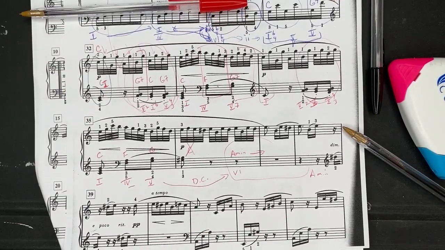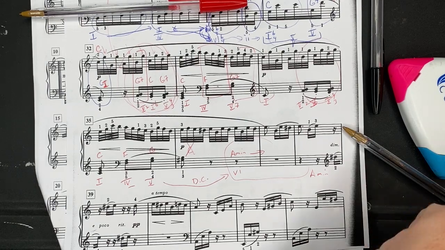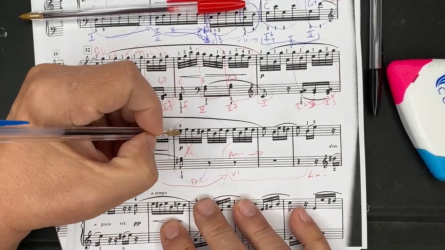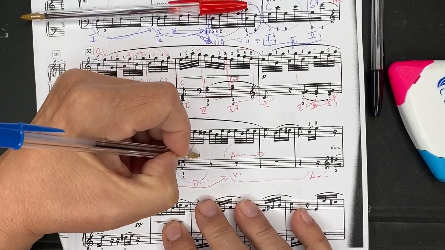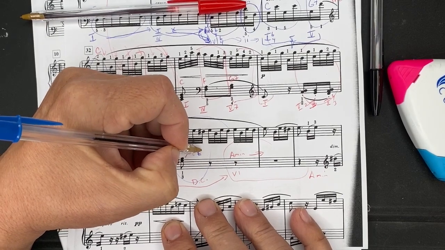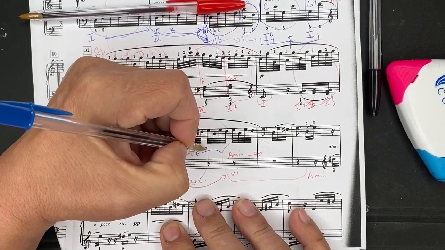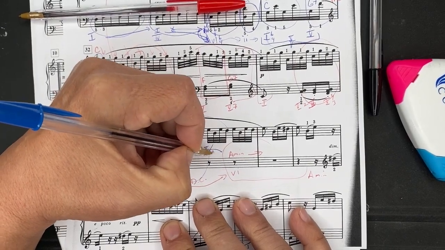You'd go like this. You go 1, 4, 5, and then 6. Okay? And then what he does is he throws in an E chord, E, G sharp, B, which is E, right? And that is the 5 of A minor.